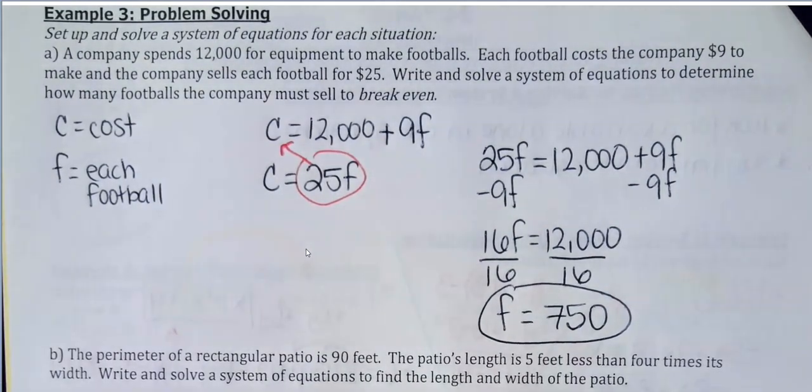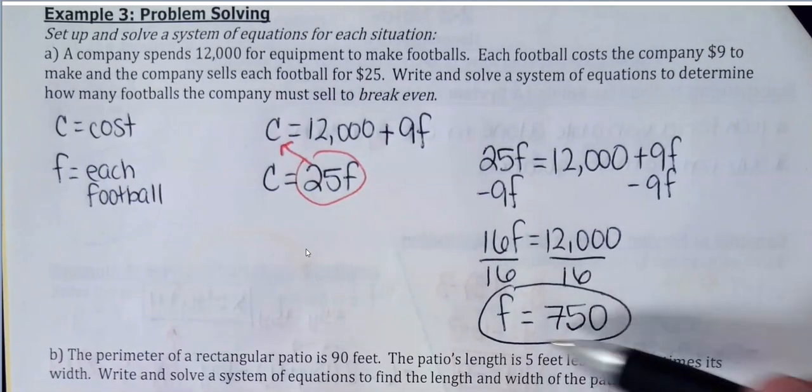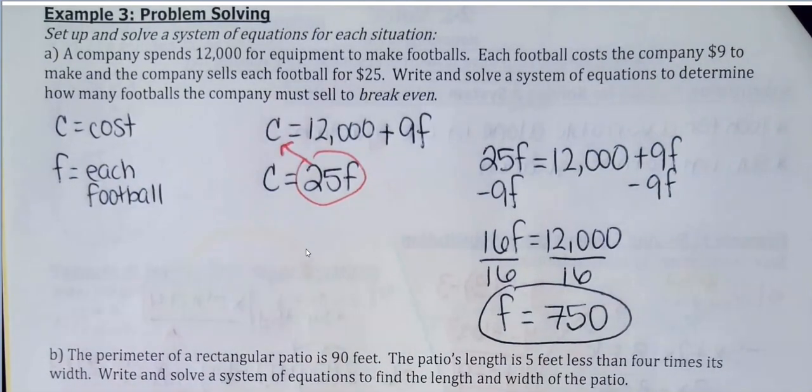And then let me ask you this. At that point, let's say I sold 750 footballs. Do I start making $25 on every football? How much money do I actually make after I break even? How much money do we make every football? Exactly, because it's still going to cost them $9 for every football they make. So really, after this point, their profit would be $16 on each one, not $25.